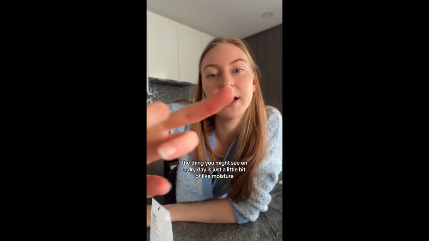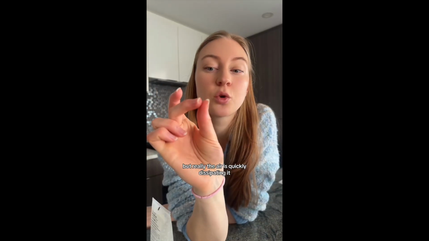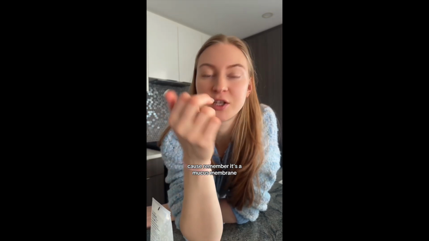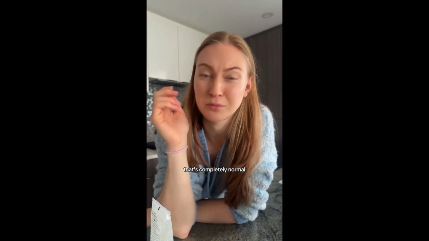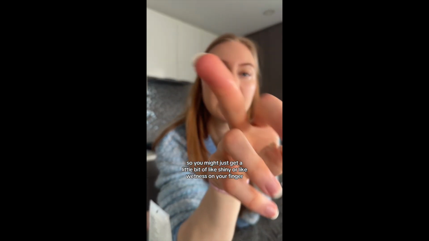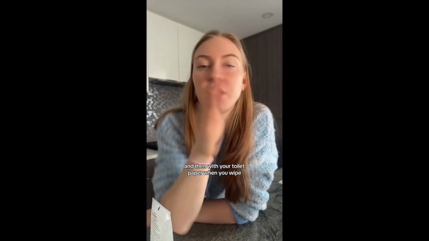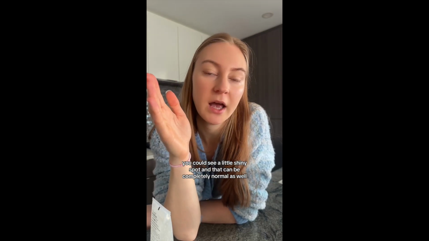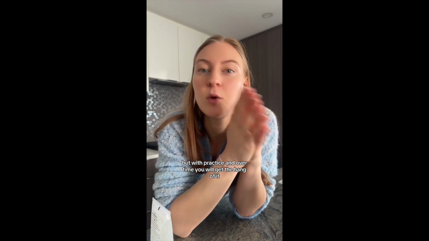Another thing you might see on a dry day is just a little bit of moisture. But really the air is quickly dissipating it. It's not lubricative at all because remember it's a mucous membrane, so you might get a little bit of wetness. You might not feel completely dry, that's completely normal. So you might just get a little bit of shiny wetness on your finger. And then with your toilet paper, when you wipe, you could see a little shiny spot, and that can be completely normal as well. It can take some time to kind of dictate between a dry day and your fertile mucus days, but with practice and over time, you will get the hang of it.